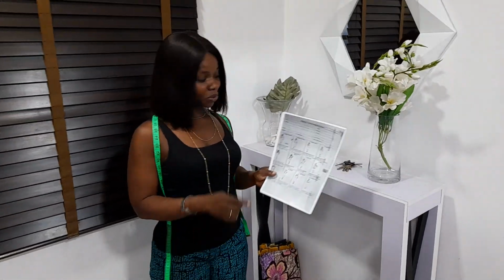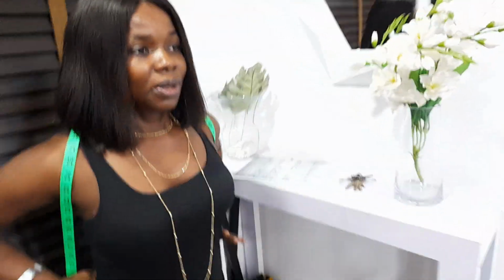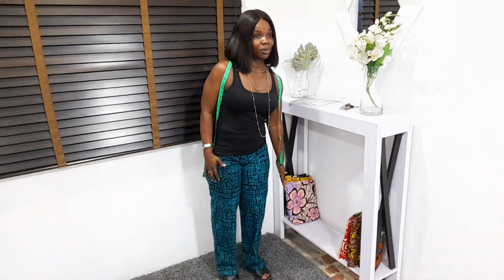Last week we talked about the center front, and this week we're going to the second most important topic, which is your waist to floor measurement. By waist to floor measurement, I'm talking about from your high waist down to the floor.